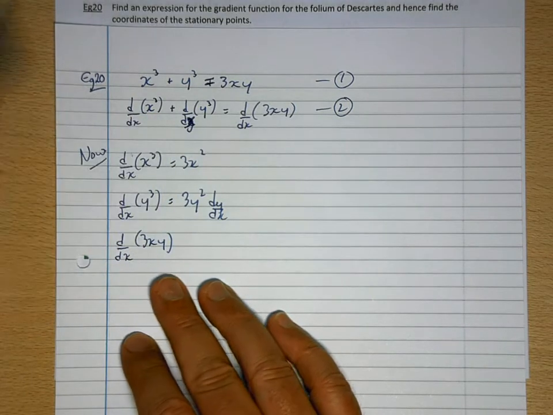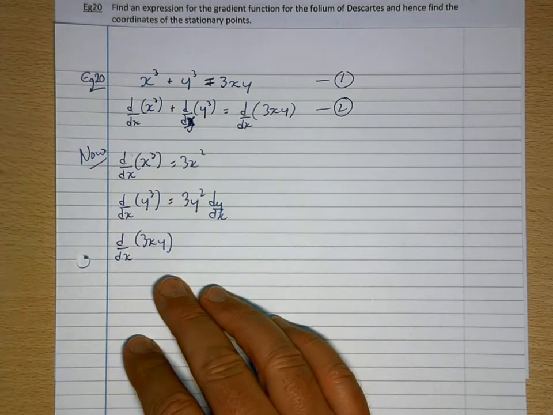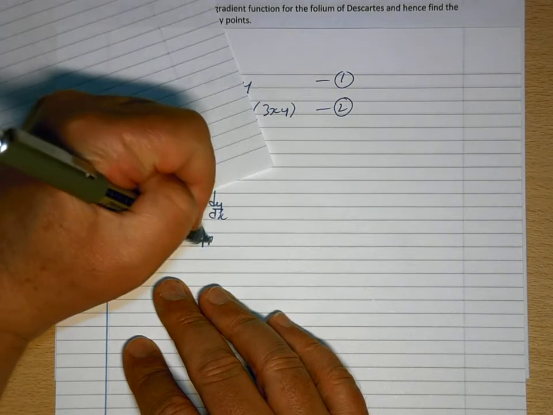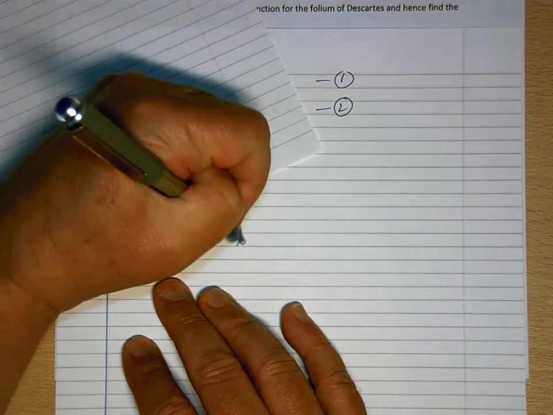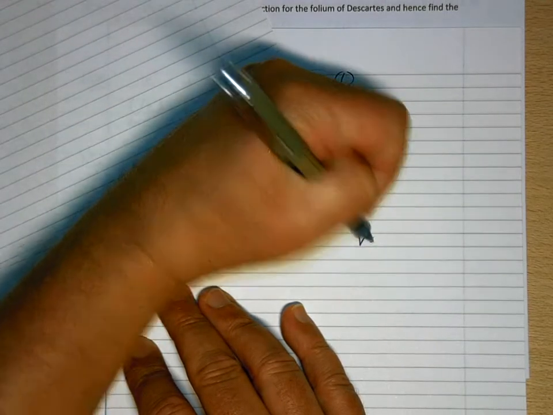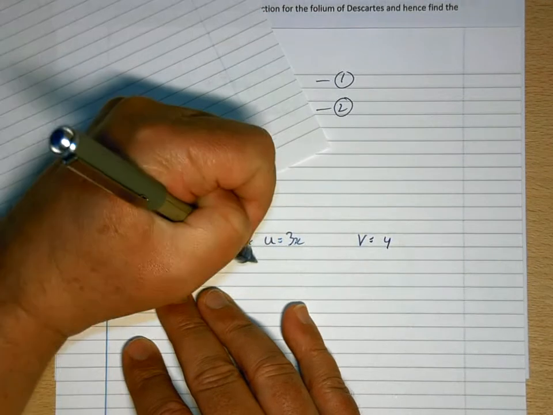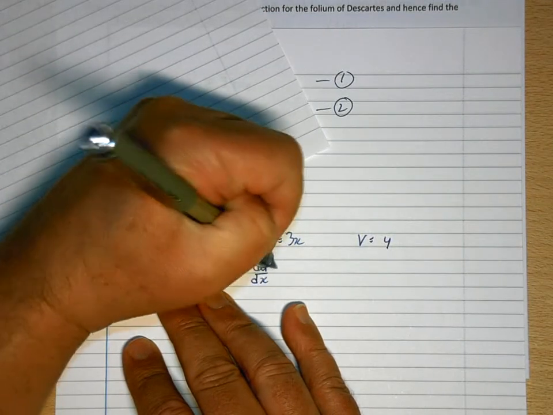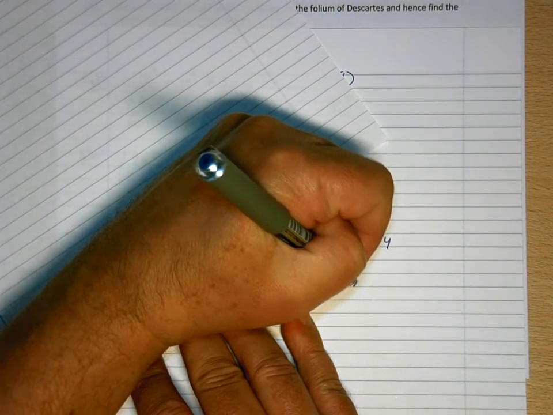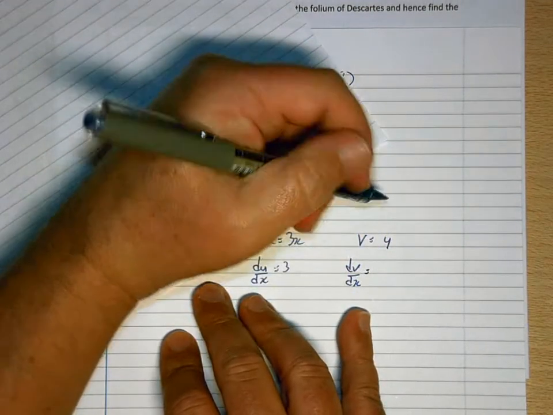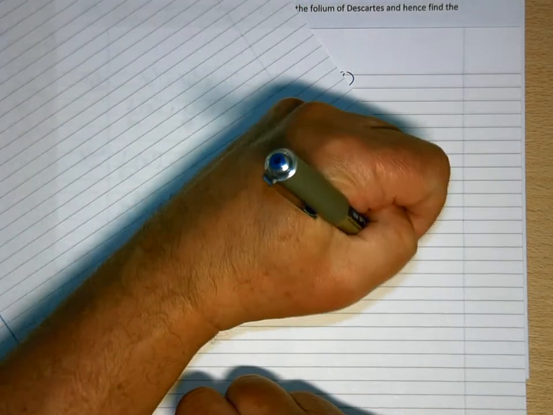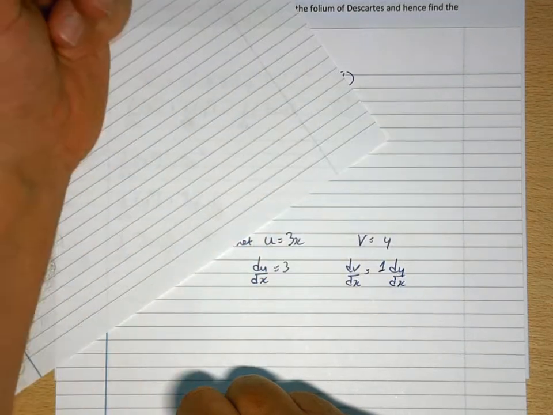So this is a product rule, so if we haven't learnt or if we're not confident taking a shortcut on this, let's do this the long way. So we'll let u equal 3x, we'll let v equal y. du/dx will be 3, and dv/dx, remember, we're differentiating implicitly, will be 1 if we differentiate that with respect to y, multiplied by dy/dx.